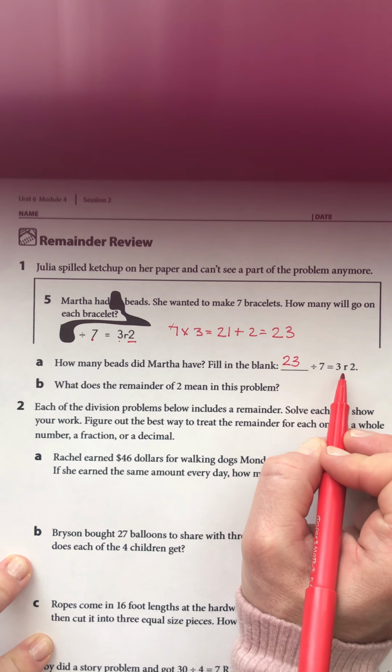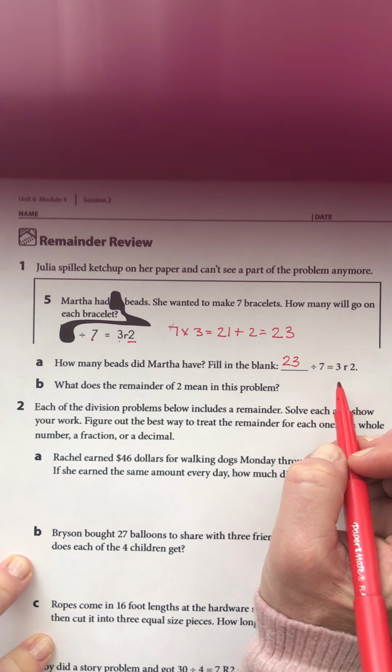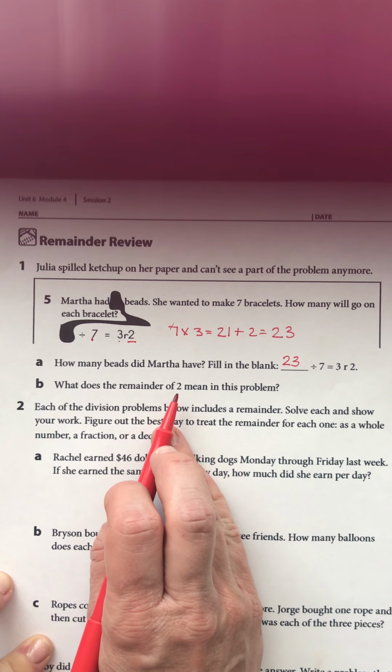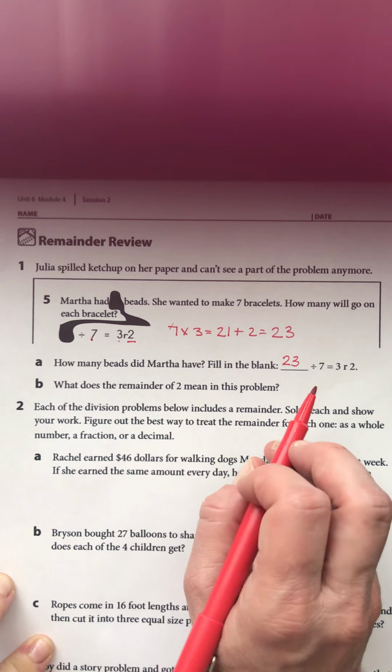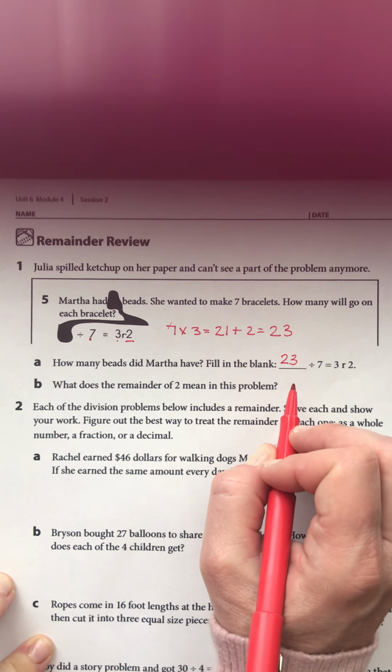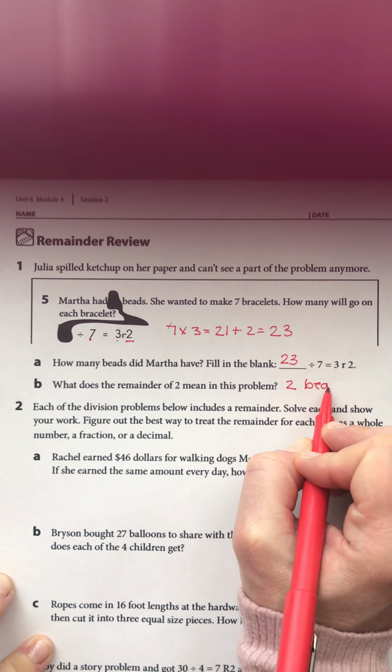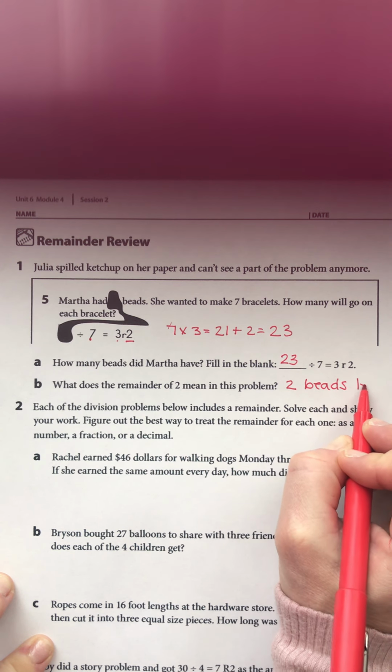23 divided by 7 is 3 remainder 2. Okay, B. What does a remainder of 2 mean in this problem? This means that there are 2 beads left over.